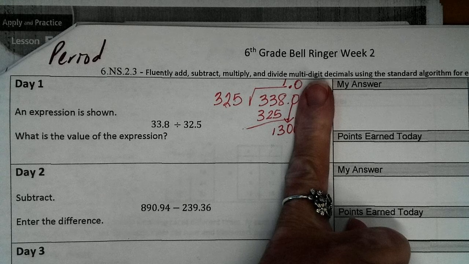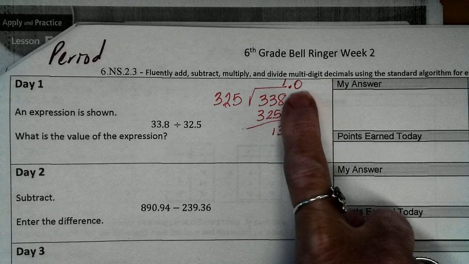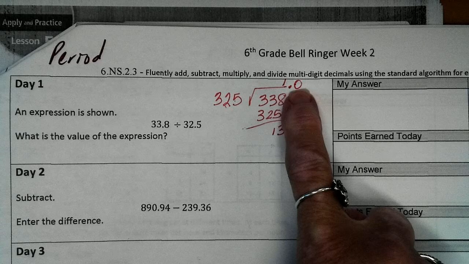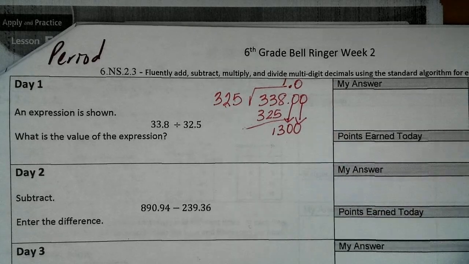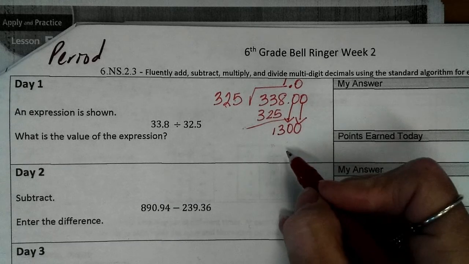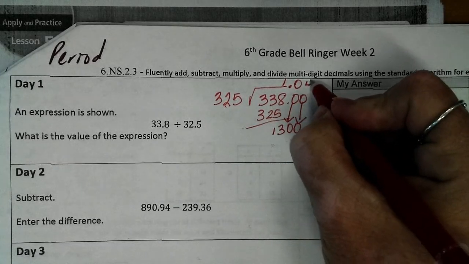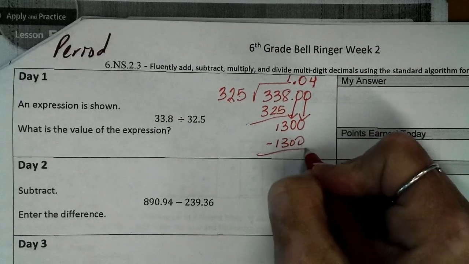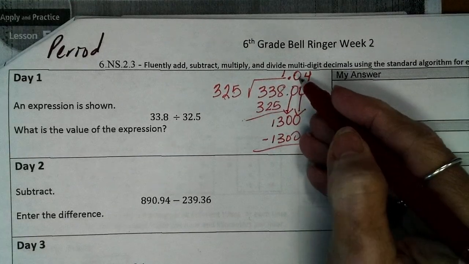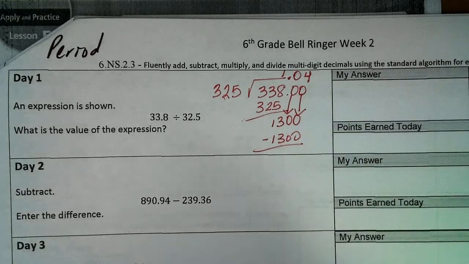If I add a 0 and bring it down, 325 doesn't go into 130. So that 0 goes here at the top. So then I add another 0 and bring it down. So then 325 goes in there 4 times. So you were close by saying 1.4, but it's really 1.04.